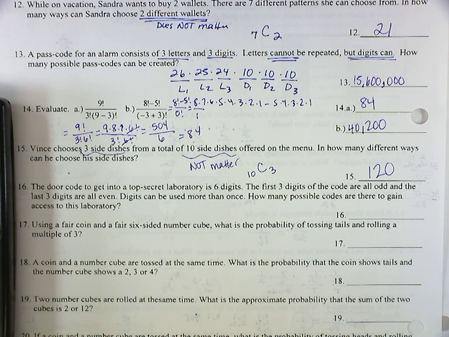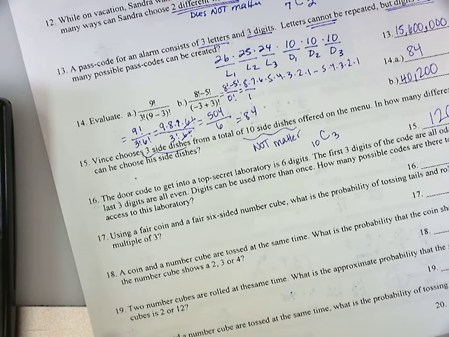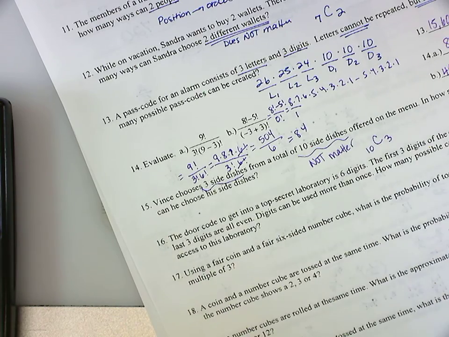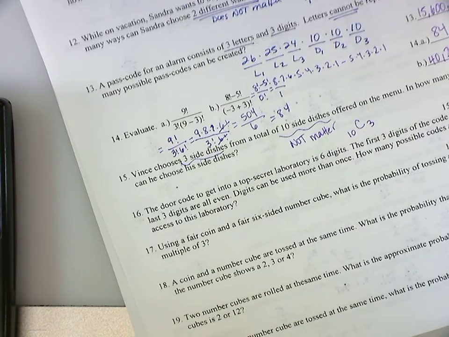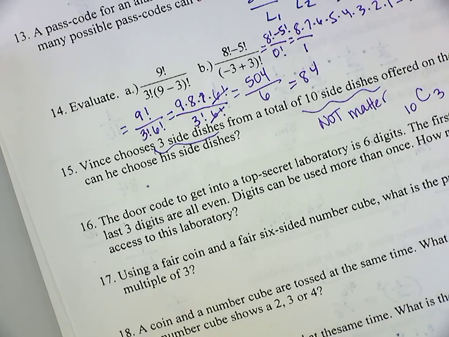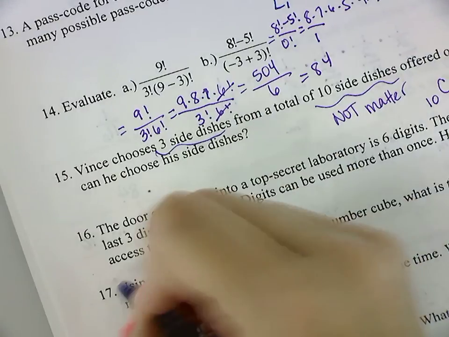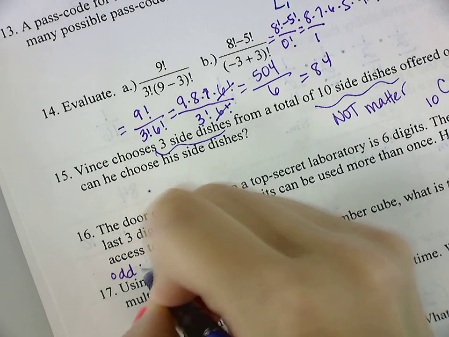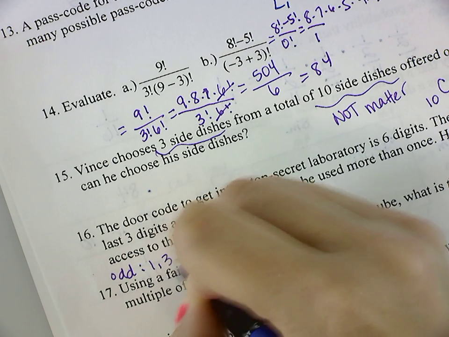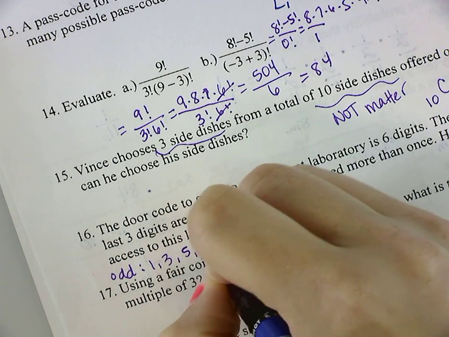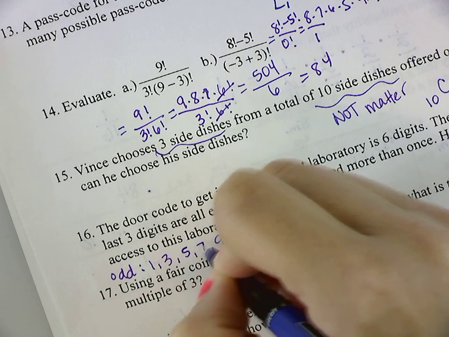So let's write out what all of the odd digits are, and then all of the even. And you probably already know how many there are. Remember, there's 10 digits total. So the ones that are odd would be half of them. There'll be 5, but I'm just going to write them out to show you. So the odd digits, 1, 3, 5, 7, and 9. So 1, 2, 3, 4, 5.